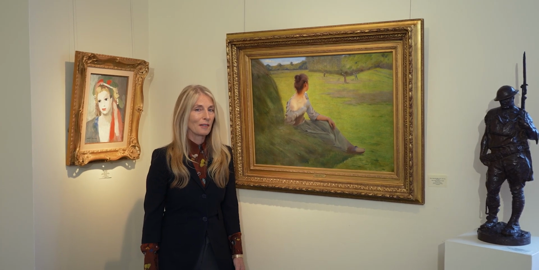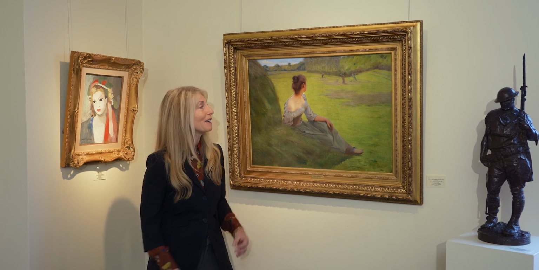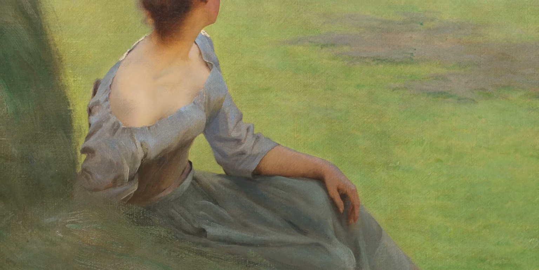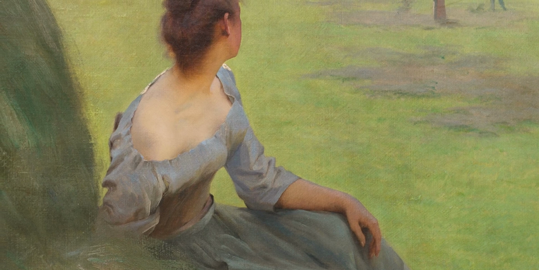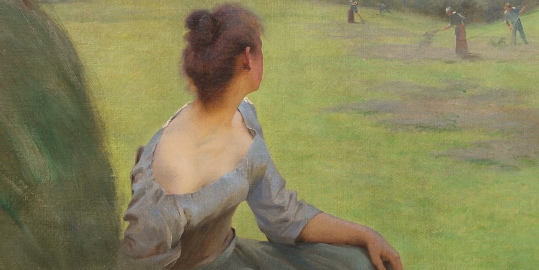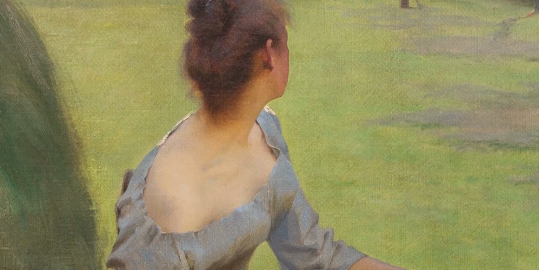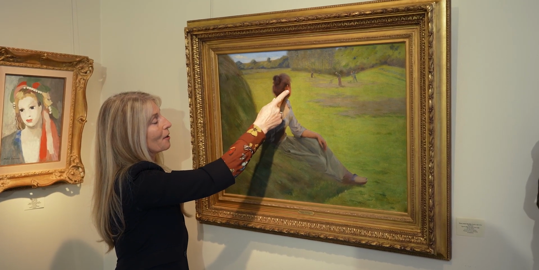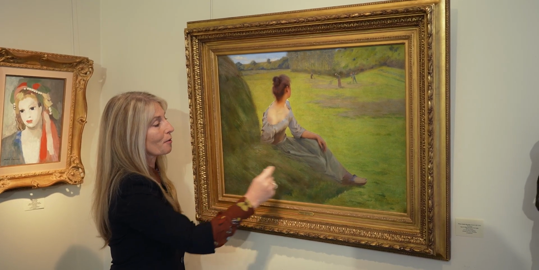Talking about nuanced passages, there's one here that is particularly lovely in this Pierre Brouillet, where the way that the light hits her blouse, the light blues under the flesh tones in her chest, and the way that he's delineated her ear, and you even see light reflecting through it, right down to the touches of blue in the clog.